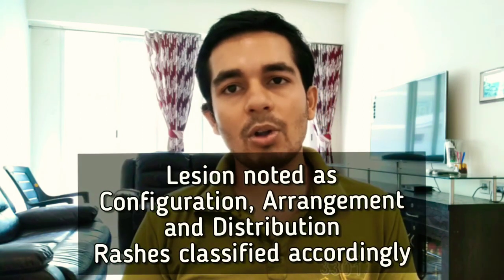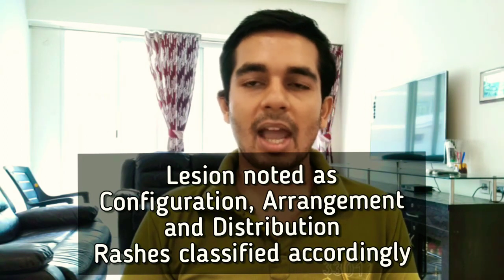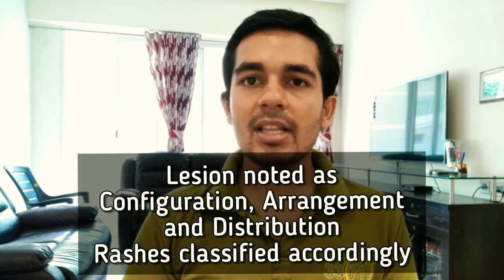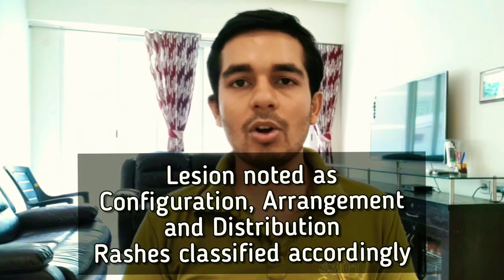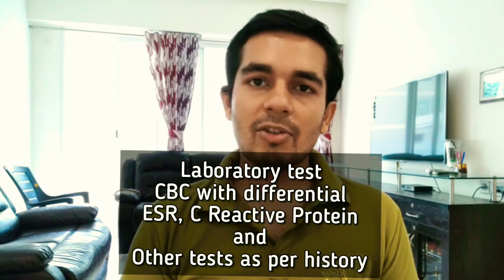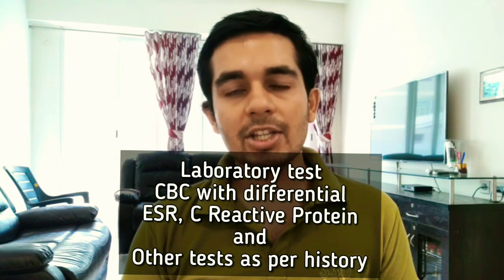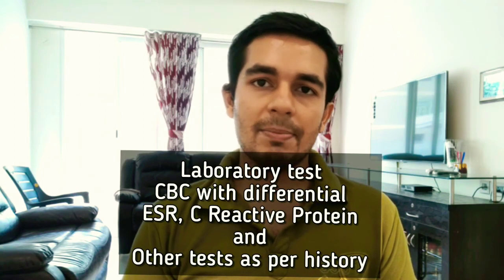Close attention should be paid to any kind of rash with a precise definition of its salient features. Lesions should be noted with regards to their configuration, arrangement and distribution to the other body parts, and rashes accompanying these lesions should be classified accordingly. Laboratory tests: CBC with a differential, ESR and C-reactive protein should be done, and other tests can be performed as per the history and physical examination required.